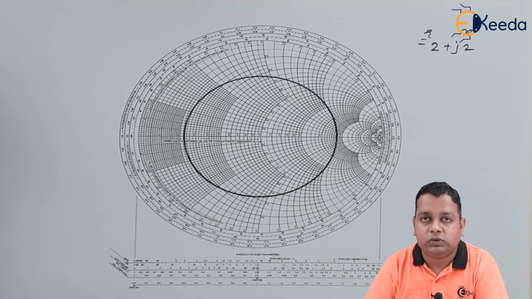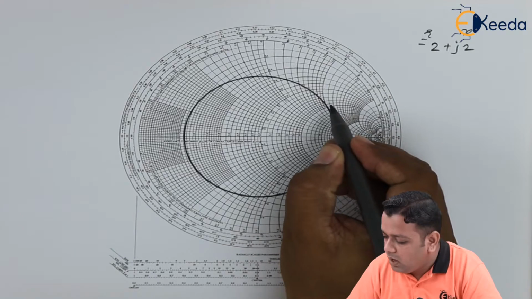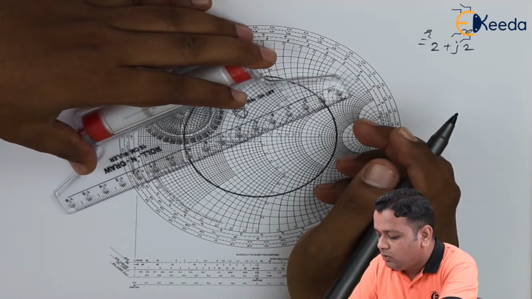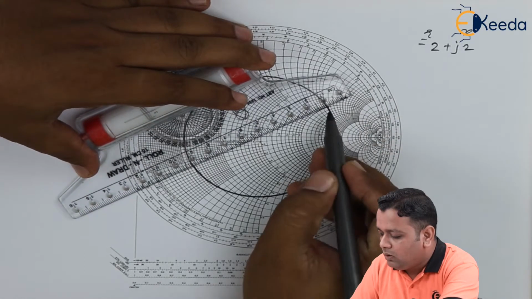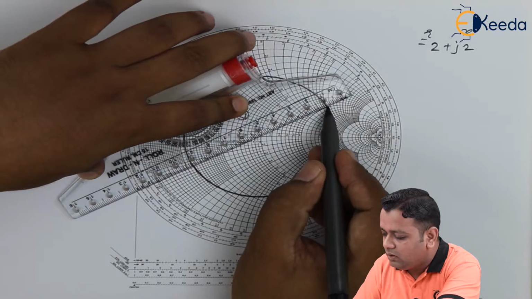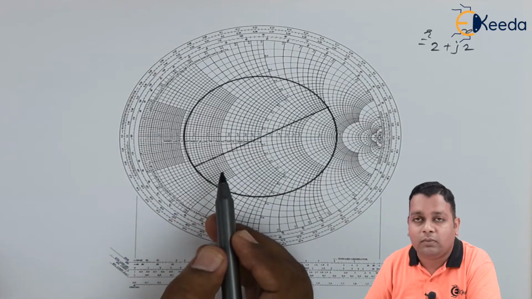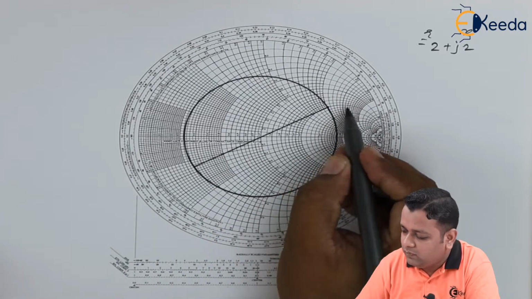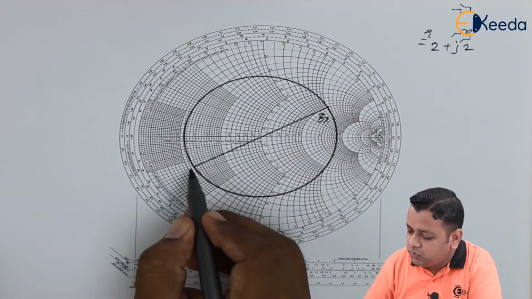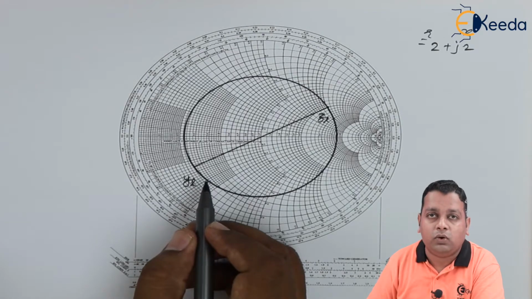Now the next thing is to find the normalized load admittance. On this circle we have this particular point marked. Let us draw a diameter of the circle, so that we have a line segment joining this marked point, passing through the center, and intersecting the circle on the opposite side. Here we have this diameter, and this is the point z suffix L, the normalized load impedance. This opposite point is called y suffix L, the normalized load admittance.